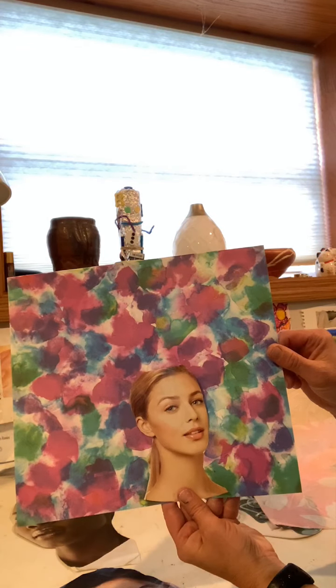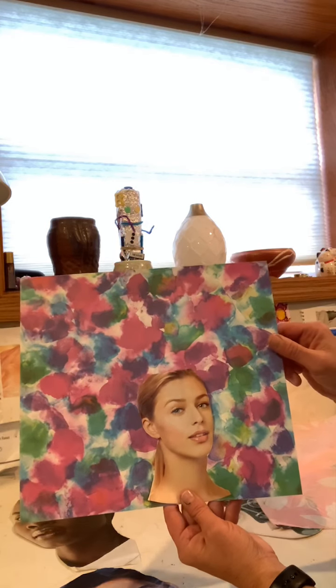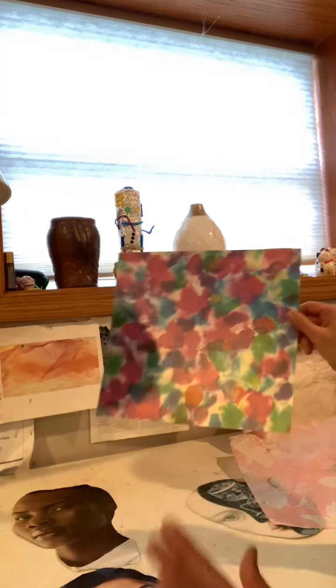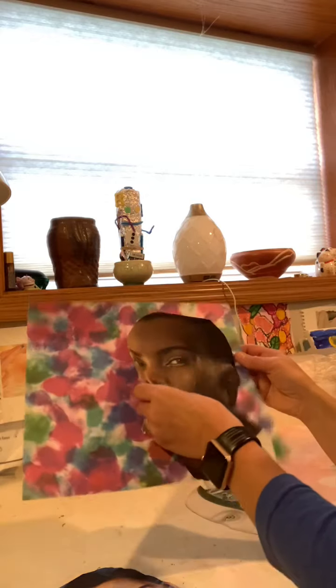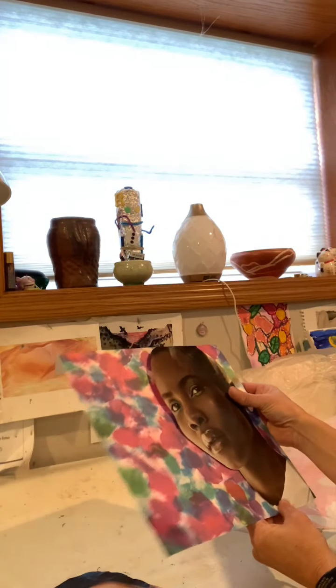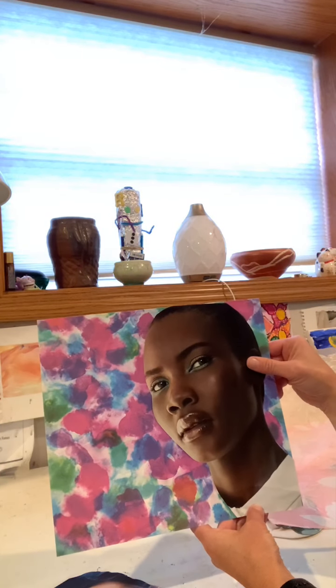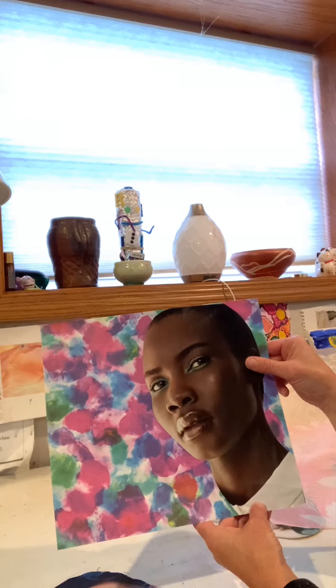She's a little teeny tiny here, so I want to think of something a little bit bigger. Okay, so I'm actually going to go with this gal. I am going to stick her more toward the corner. Now let's get gluing this down, and then I'm going to show you.